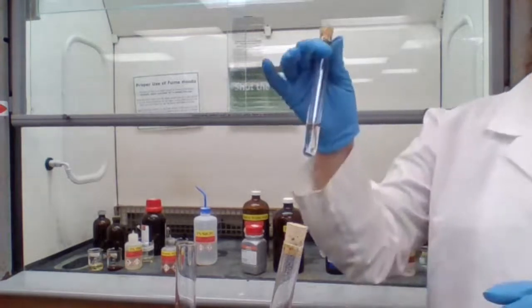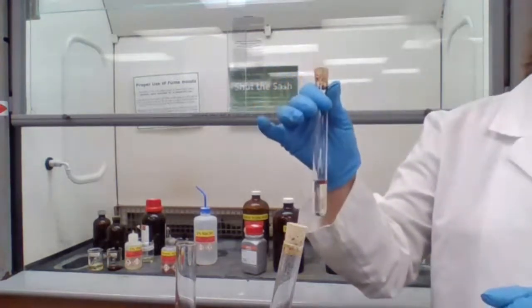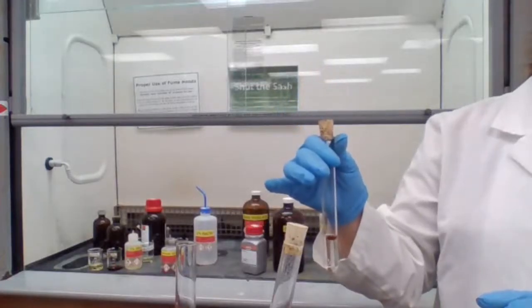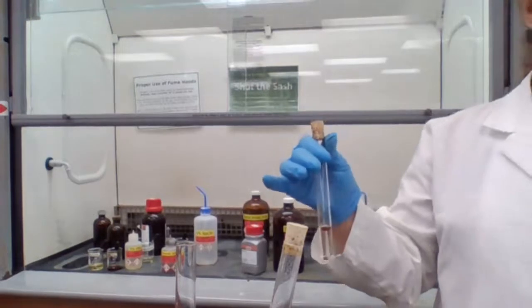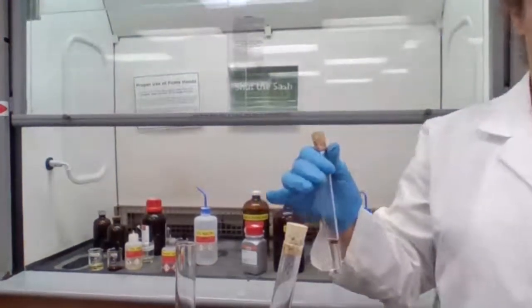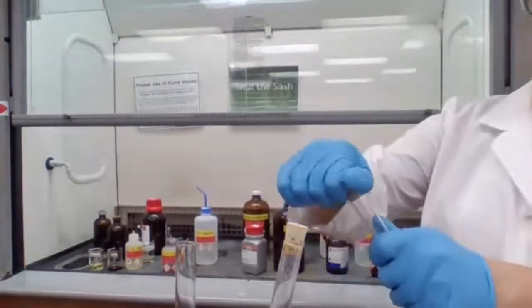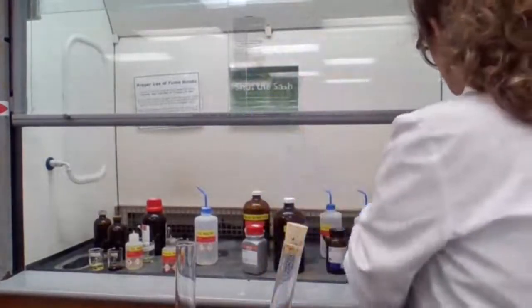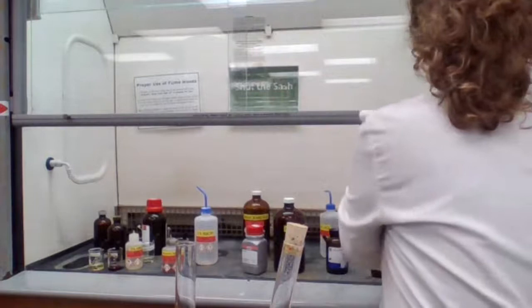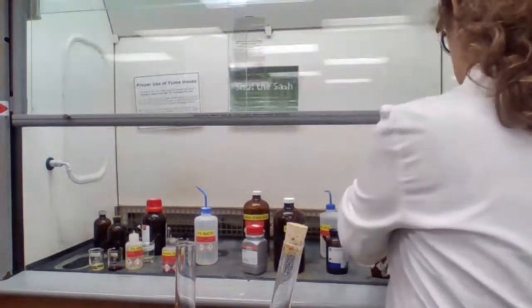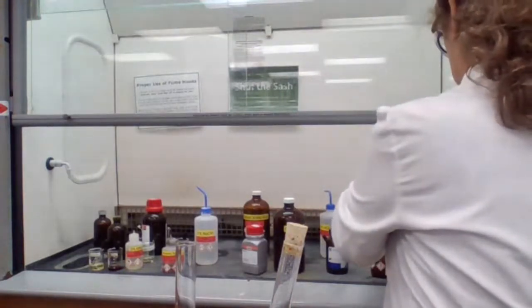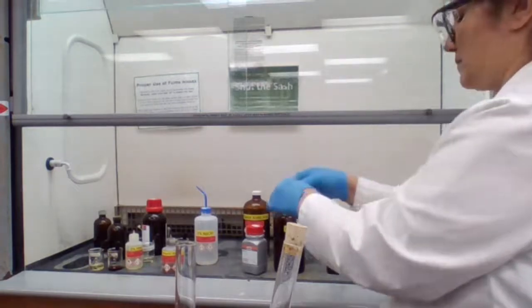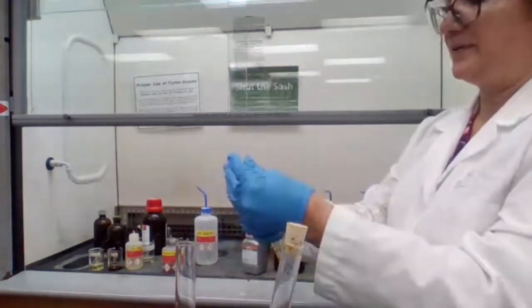Going to stopper it and shake it. What are we looking for with the secondary? What do you think will happen with the secondary?